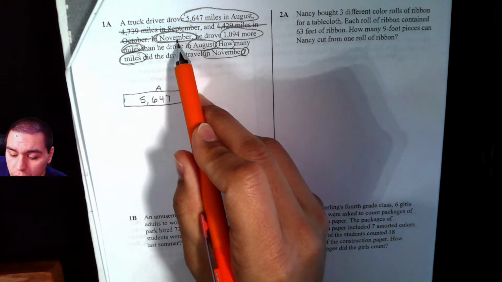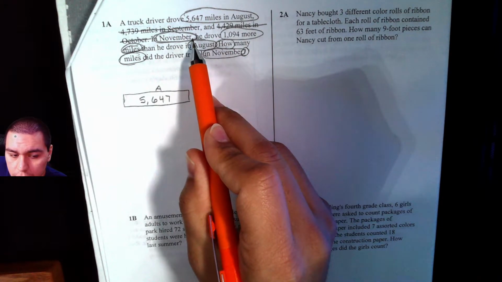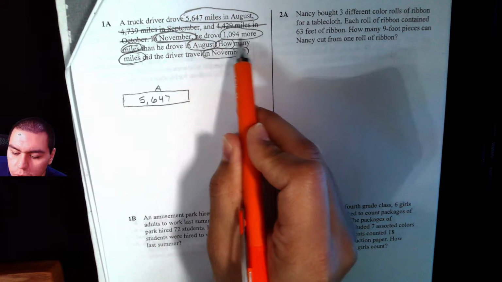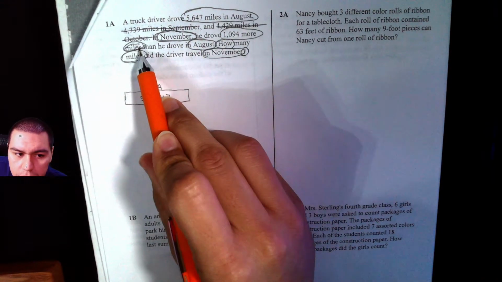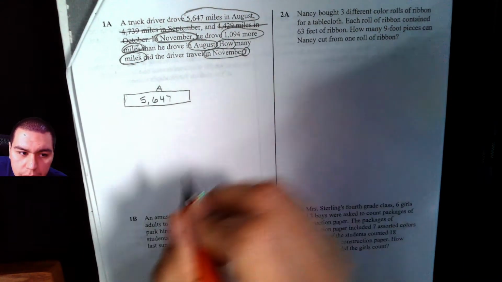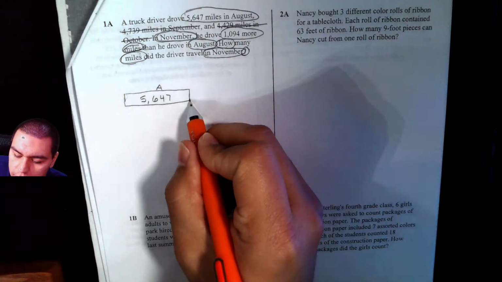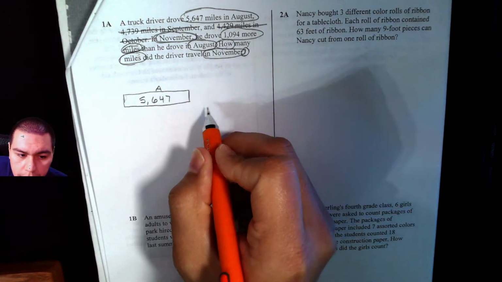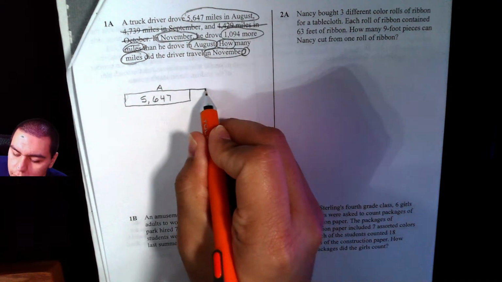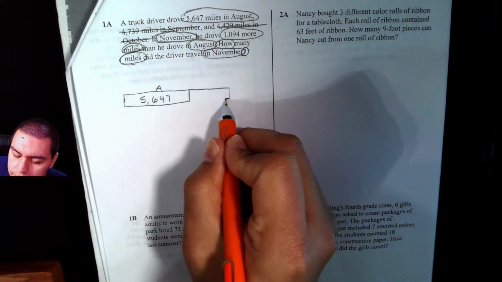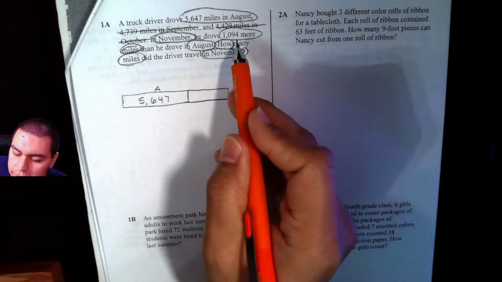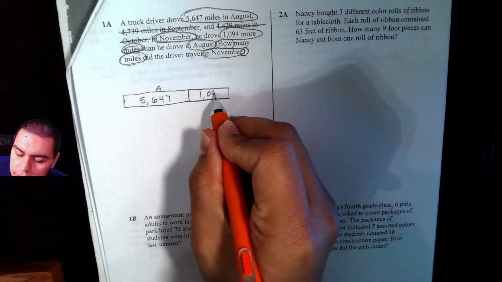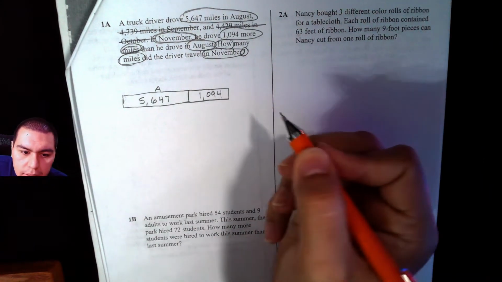It tells me for November that they drove 1,094 more miles. So they're saying that there were extra miles. So I'm going to add an extra part to my rectangle, my bar here. I'm going to add an extra part. And that extra part is 1,094.